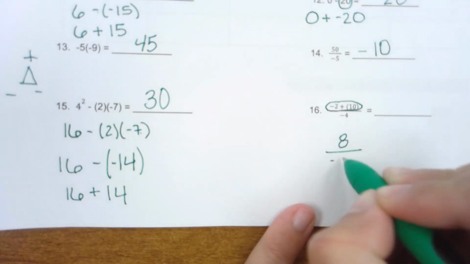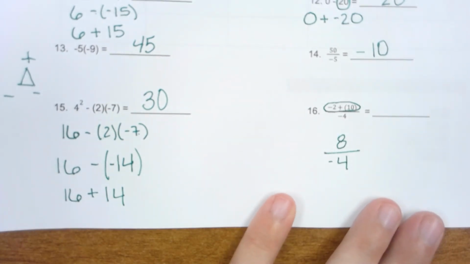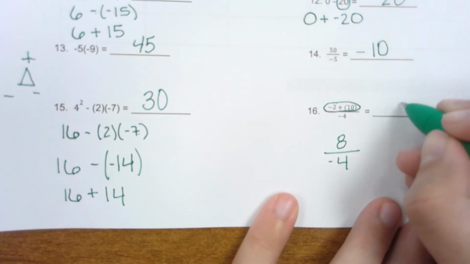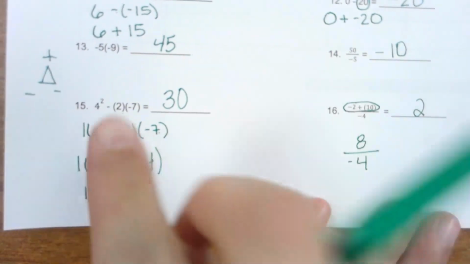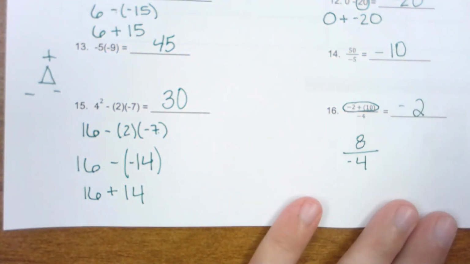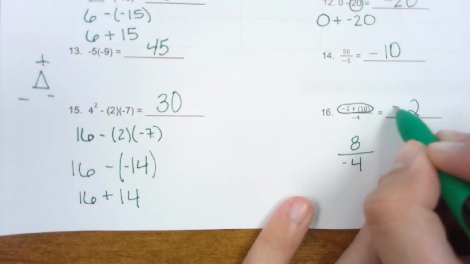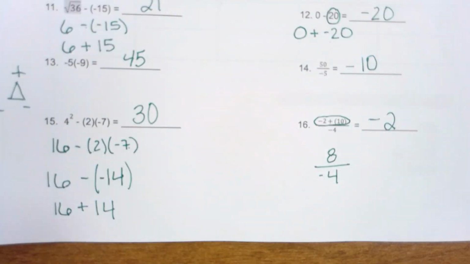And then your last step is to take that 8 divided by negative 4. So just divide like normal. So 8 divided by 4 is 2. And then a positive divided by a negative. Again, if you use your Christmas tree over here, a positive divided by a negative is going to leave us a negative. All right, moving on to the next page.